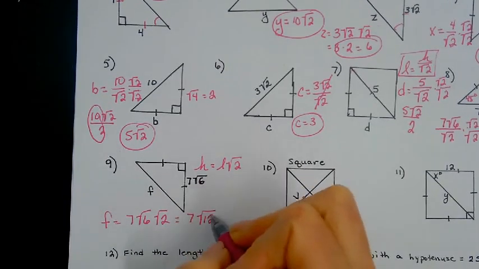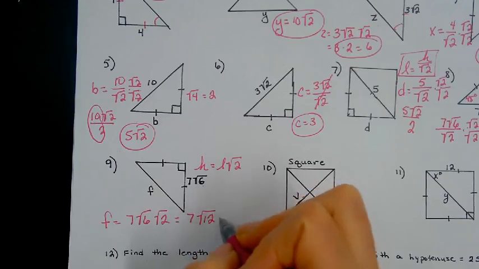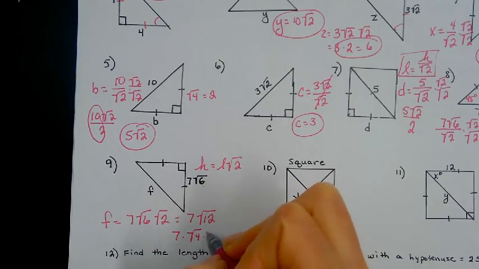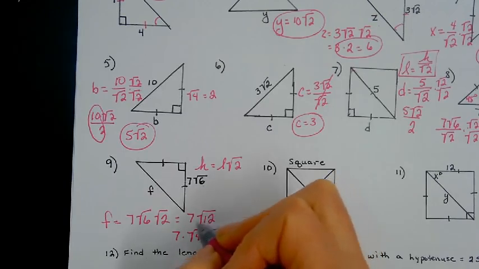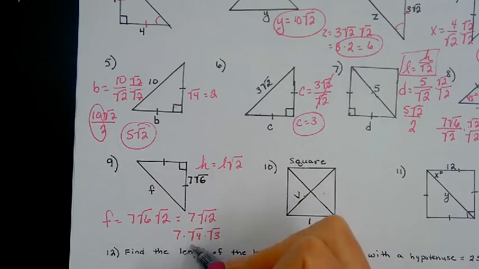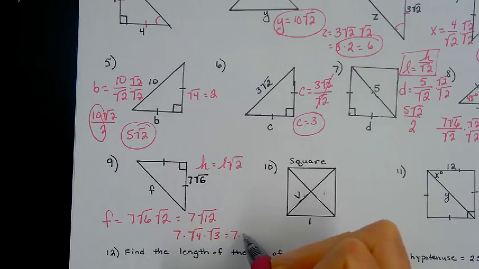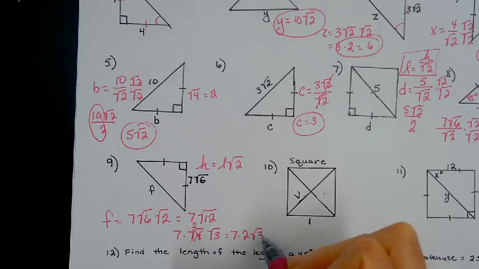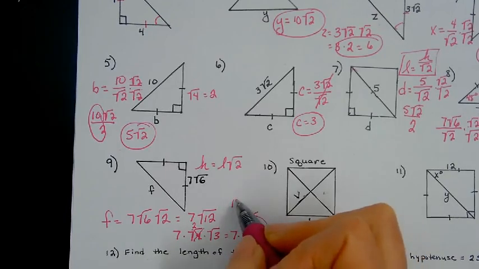And this can be simplified a little bit more. Remember, this is 7 times, let's see, rad 4 times rad 3. I can take the square root of 4, so we get 7 times 2. This becomes a 2, rad 3. So our answer is 14 rad 3.